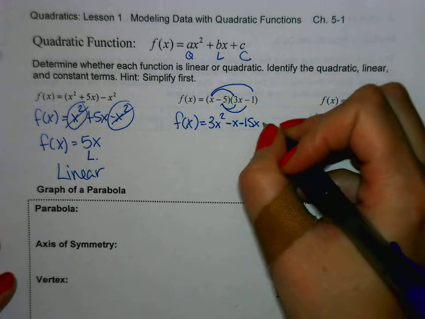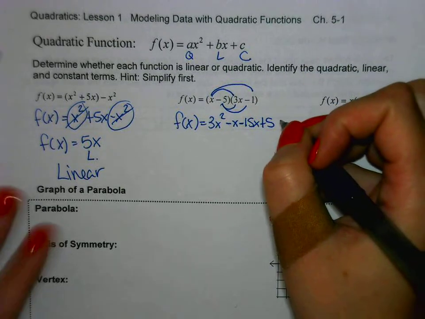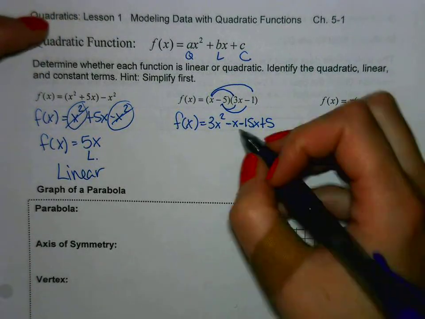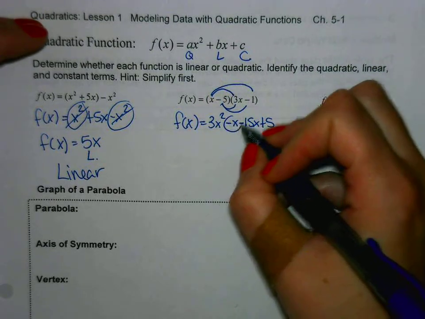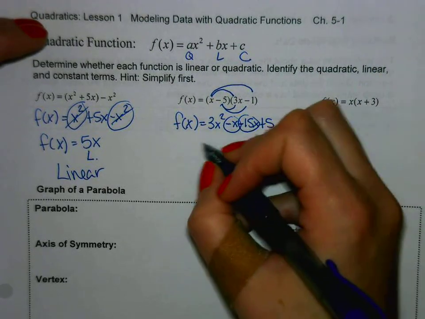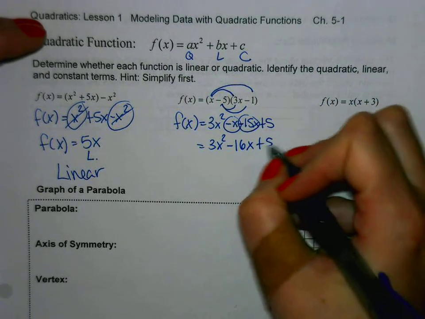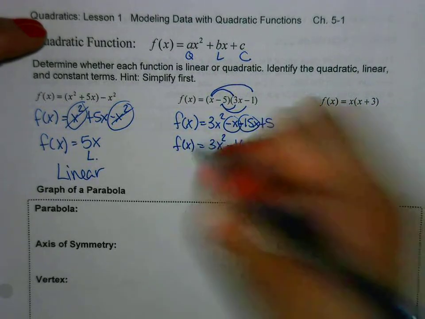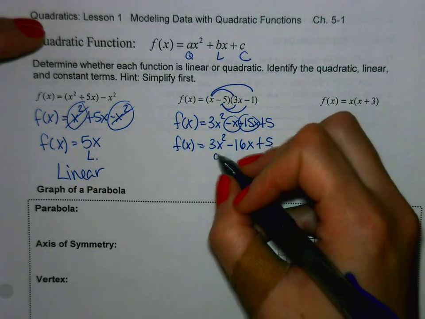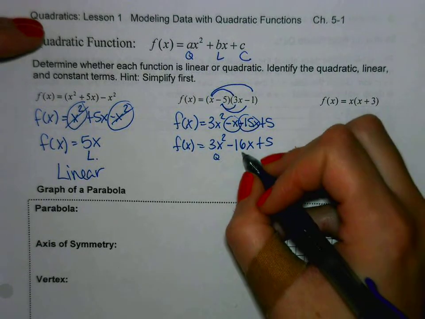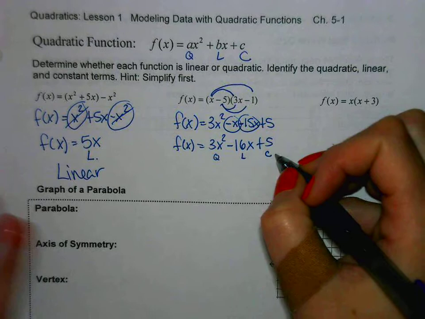So now we can combine our like terms. So a negative x and a negative 15x combine to be a negative 16x plus 5. So if we identify each, this is our quadratic term, our linear term, and our constant. So this is a quadratic function.